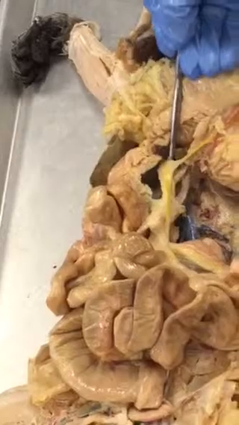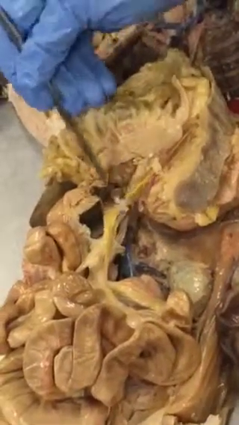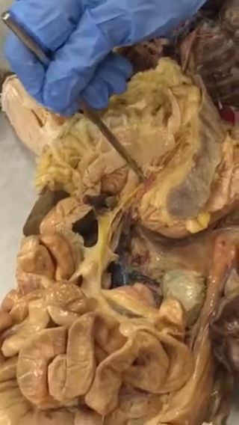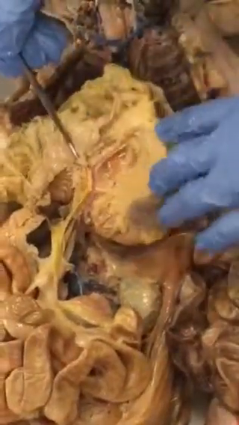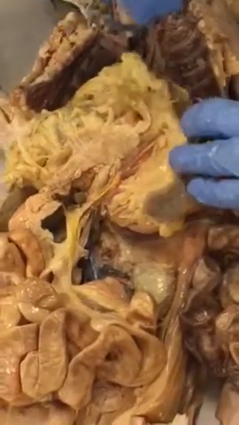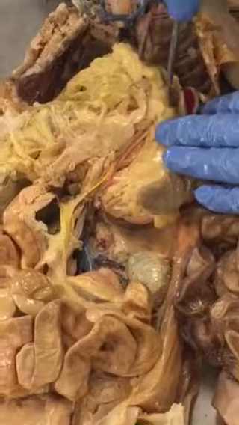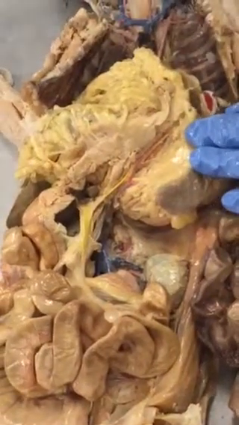On this side, it's going to be the hepatic portal vein. On this side, it's going to be the gastrosplenic vein. And then, as you can see, it goes straight into the spleen. So that would be the splenic vein.